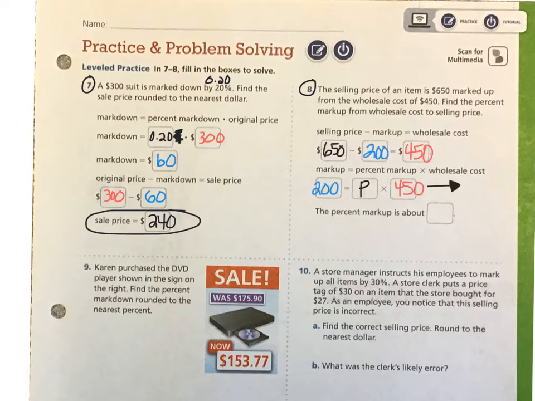So as you're working through number 8, notice that they give you some instructions to help you find that markup amount. Remember that markup amount is your part. And the wholesale cost is what the business paid for the item, and that would be your whole. So finding the part is essential to then solving that percent markup equation.